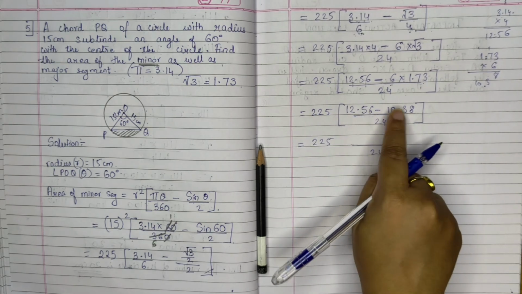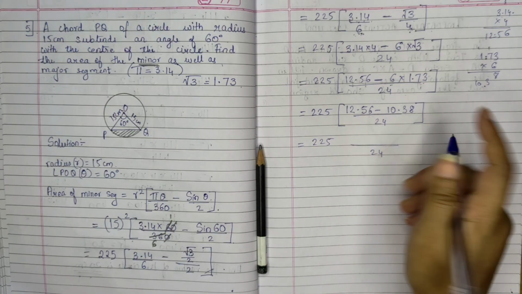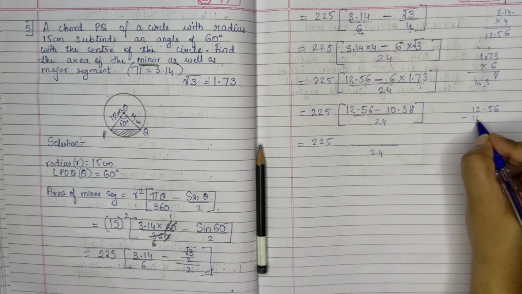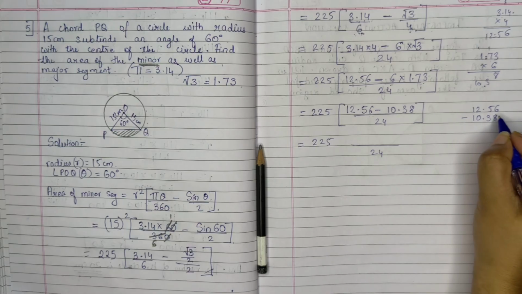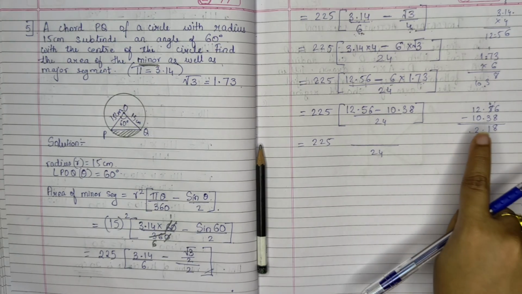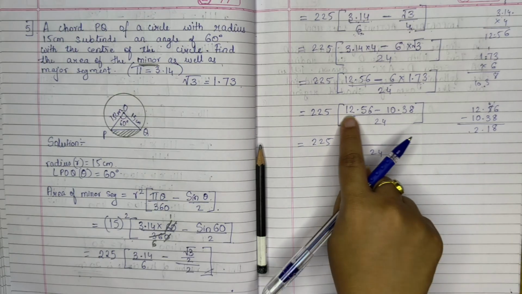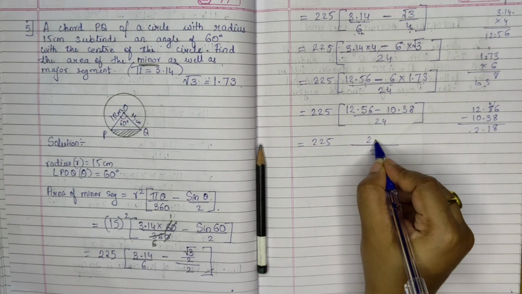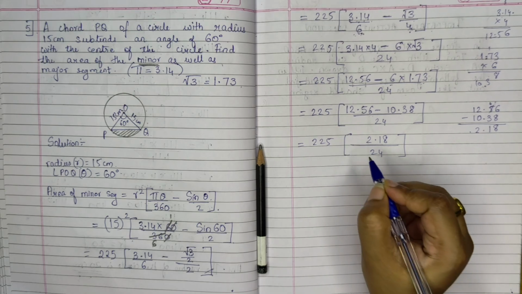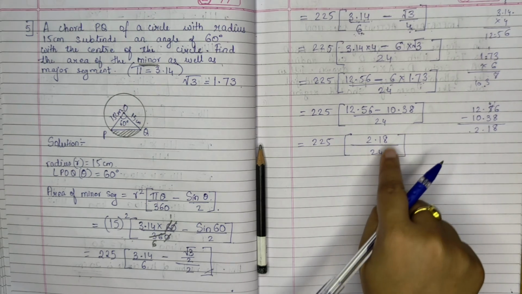We will subtract this, 12.56 minus 10.38. Understood? So when you subtract this, you will get 16 minus 8 is 8, so you get 2.18. So when you subtract this, you will get 2.18 and put the bracket. Understood till here? Now what we can do is, first we will reduce this.